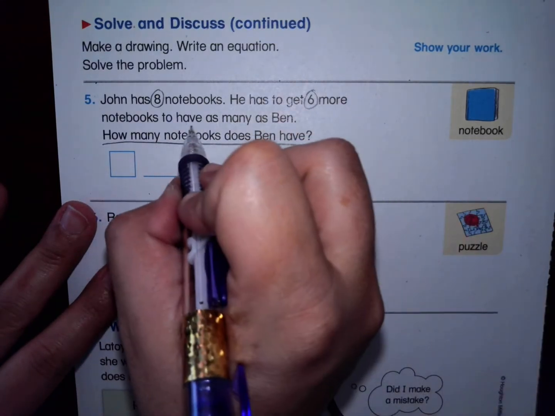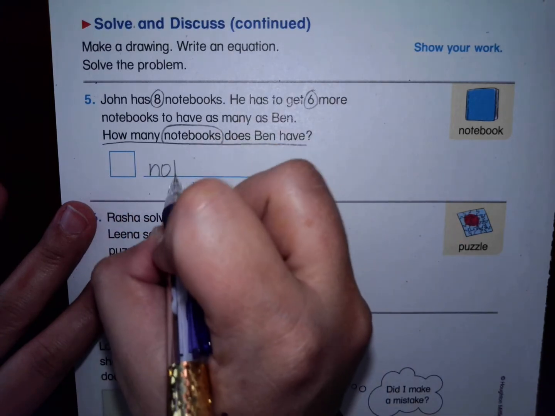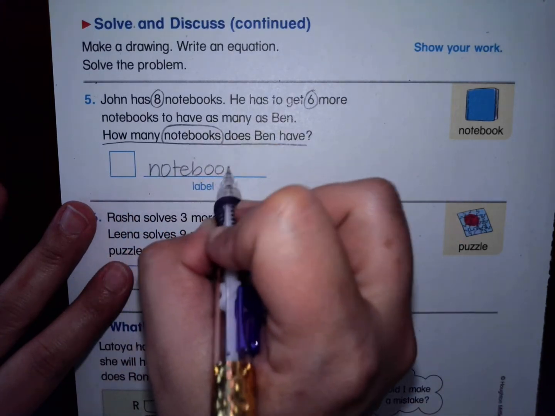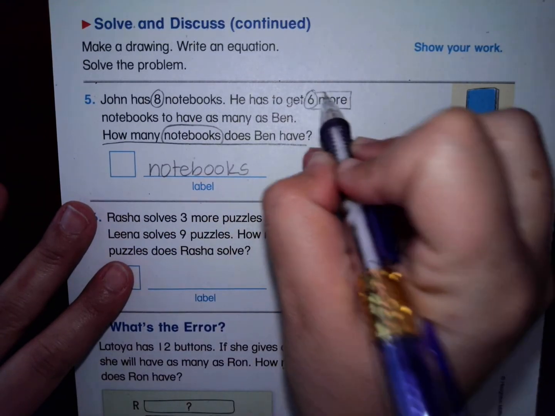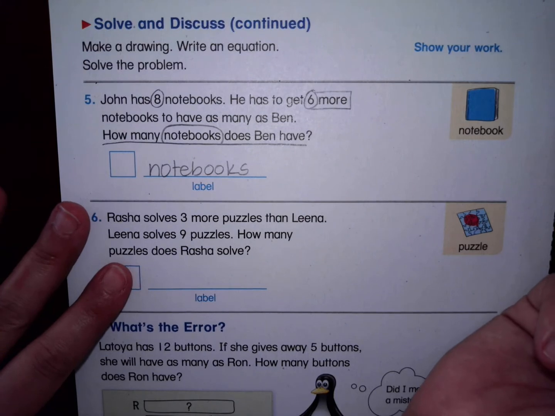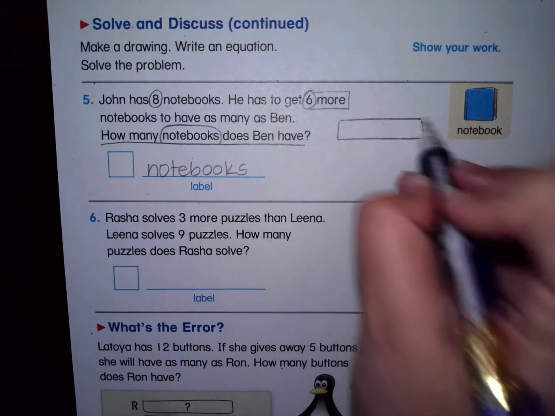Underline my question. Go find my label, which is notebooks, right after how many. I'm going to box any keywords. So I have the word more, and I think that's it. So I'm going to get my comparison bars ready.